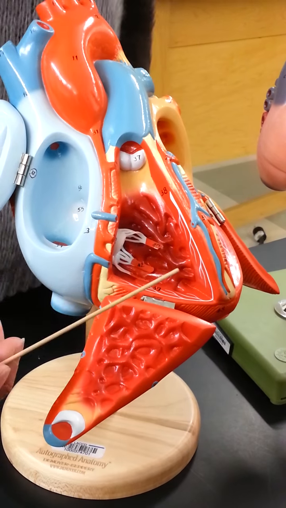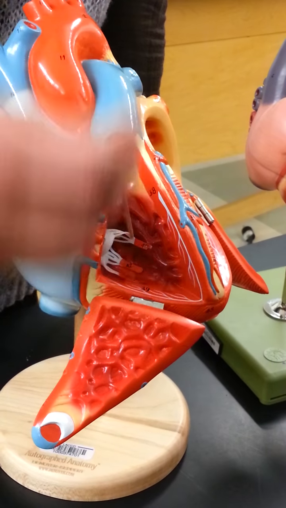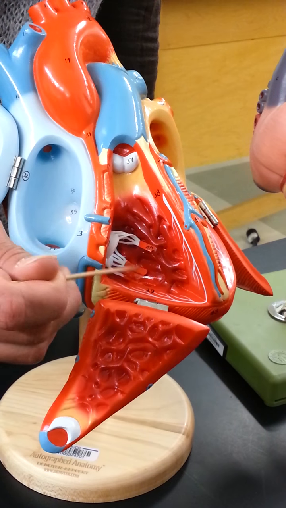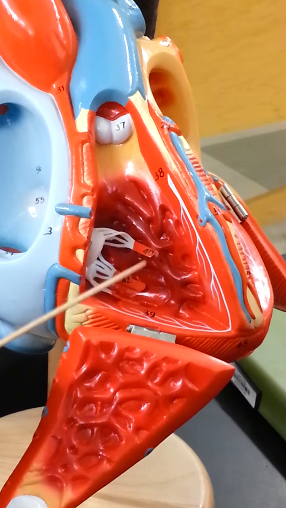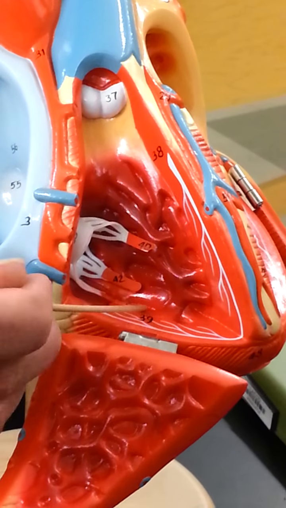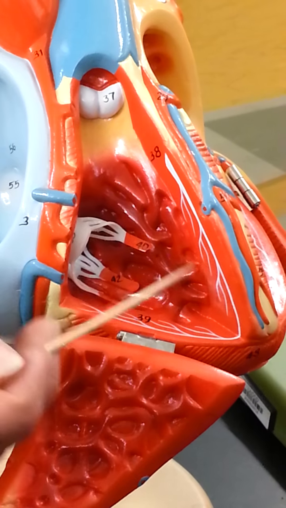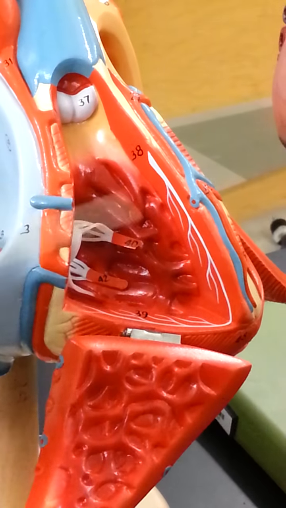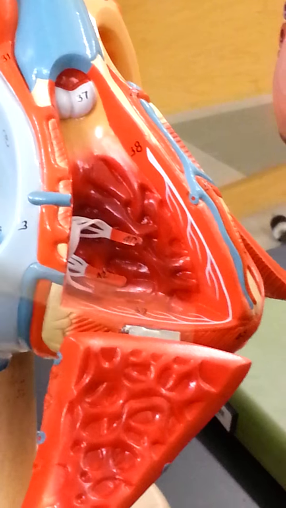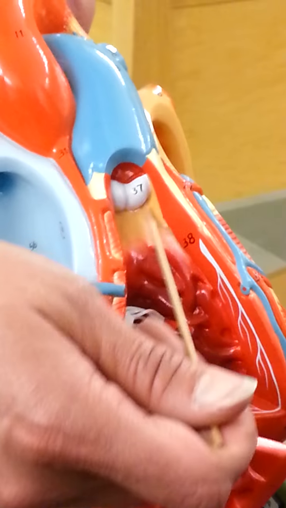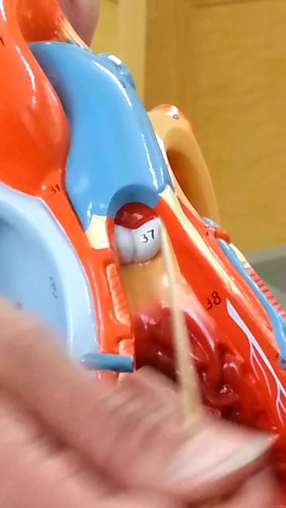So we have a right ventricle, we have the tricuspid valve, chordae tendineae that attach to papillary muscles, which I guess is these guys. Trabeculae carneae, the texture of the walls here. Then we have this pulmonary semilunar valve that delivers blood.